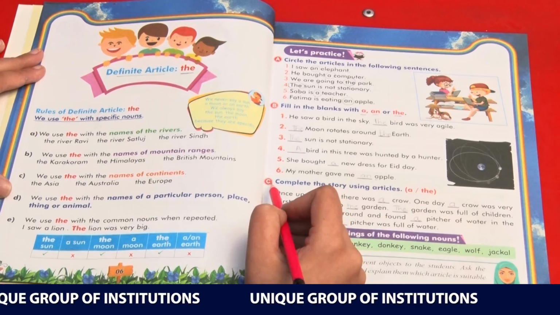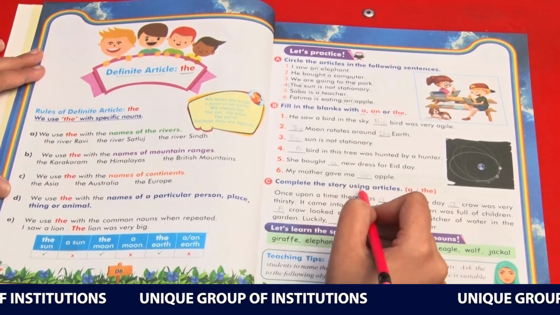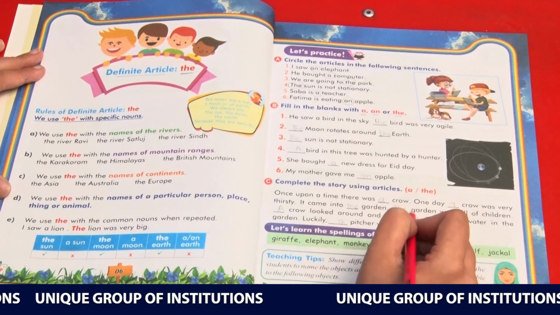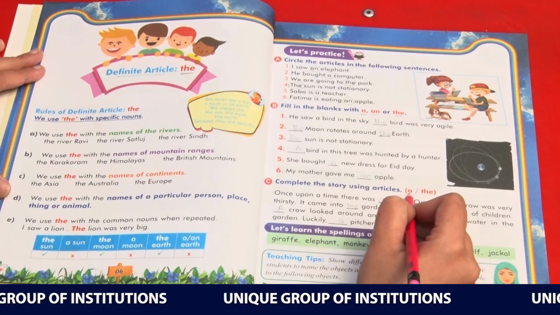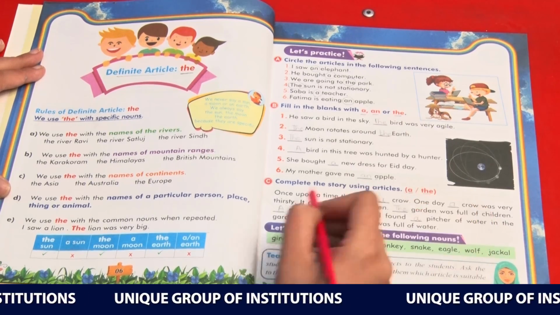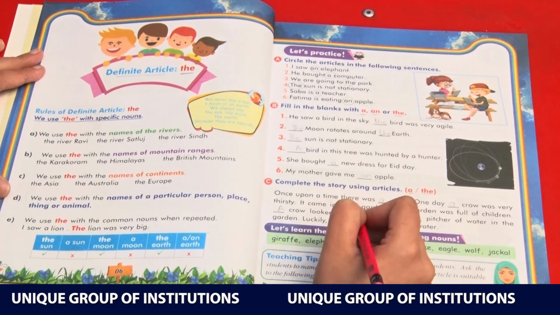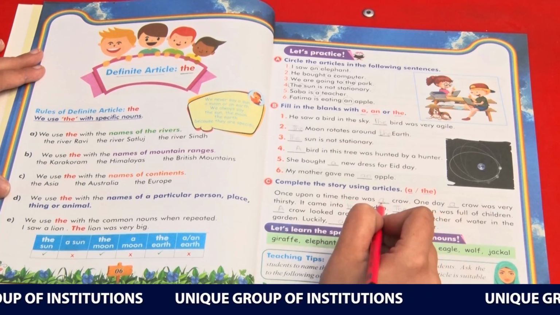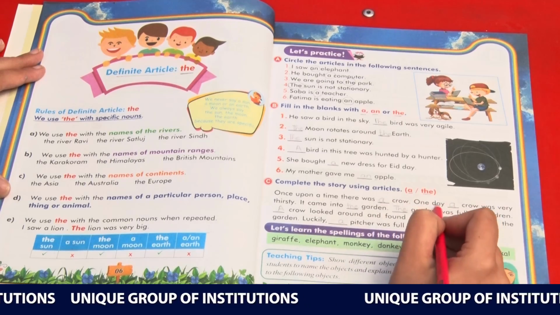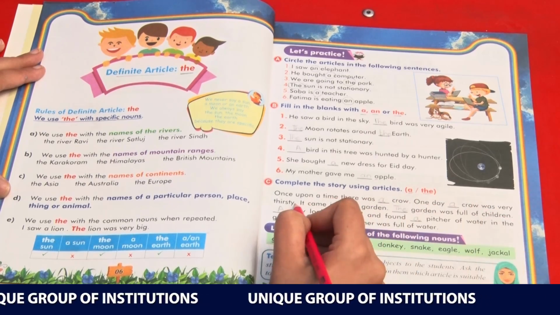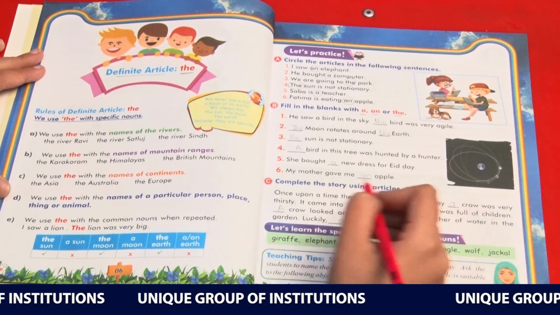Next, move to the next exercise. Complete the story using articles. We have to complete the story by using two articles. One is a and second is the. Once upon a time there was a crow. We have to put a in the blank. One day a crow was very thirsty.